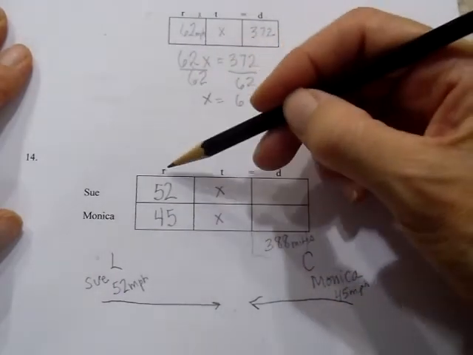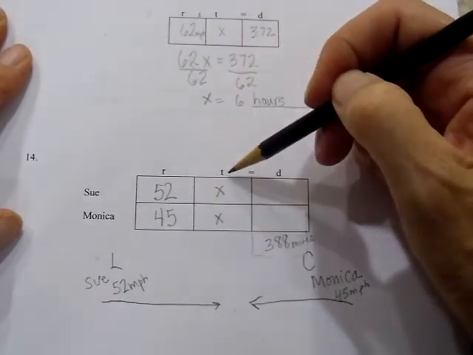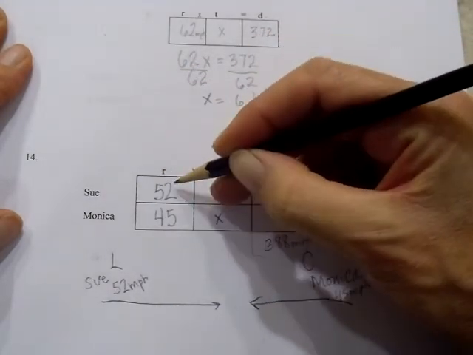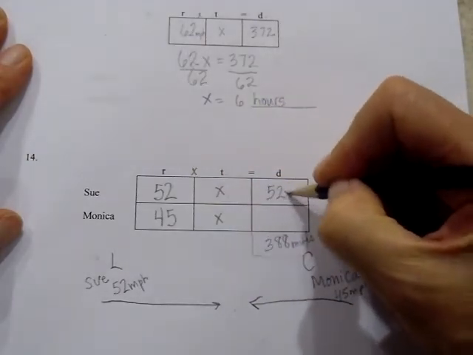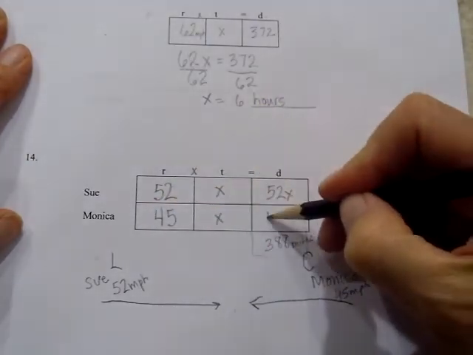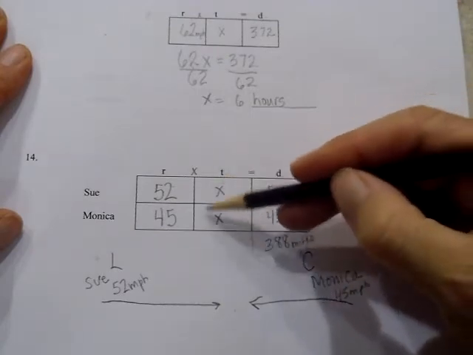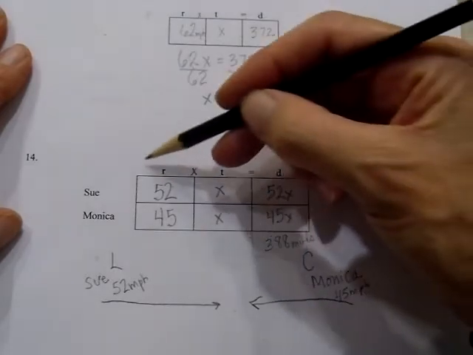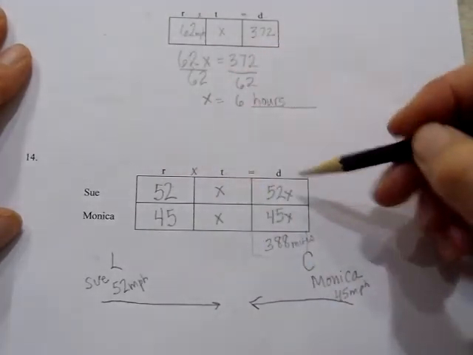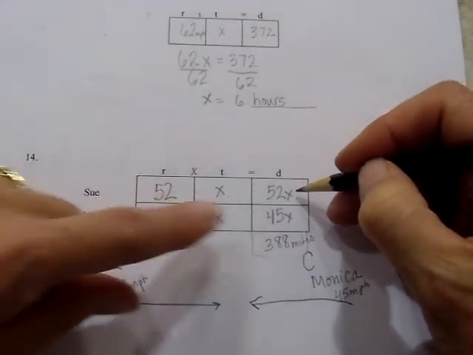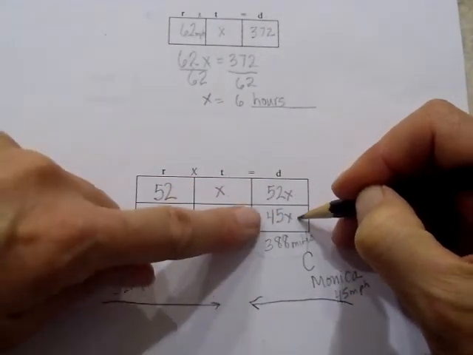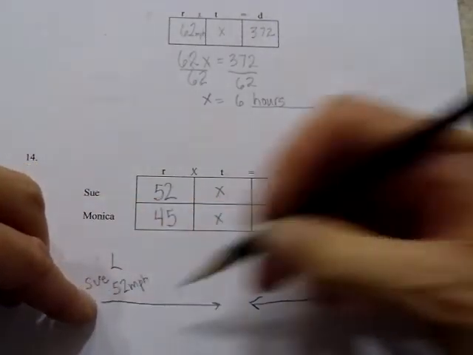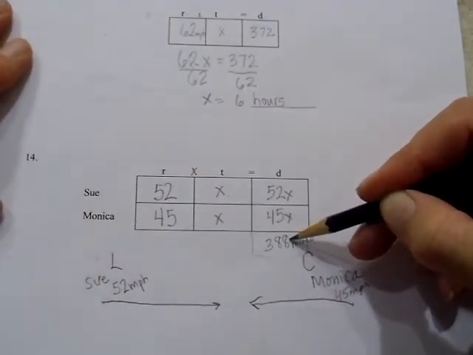When you do these, you should just look at 52 and the time x. The distance is the rate times the time, so we just multiply those. So it's just 52x, and Monica's distance will just be 45x. Whatever the time is times their rate is what the distance will be, because that's what our equation tells us. So now, how do we figure that out? If Sue's distance is this, and Monica's distance is this, and the total distance between the two of them is 388, you can write an equation.